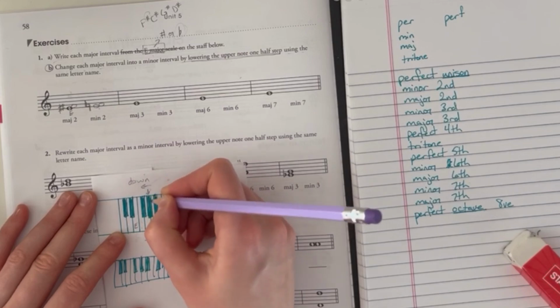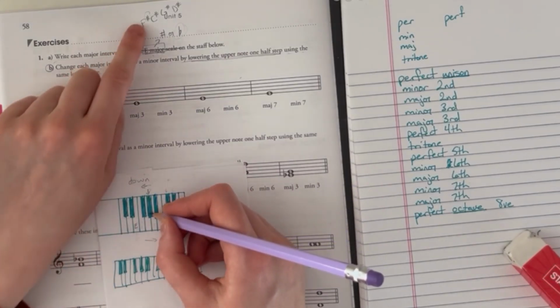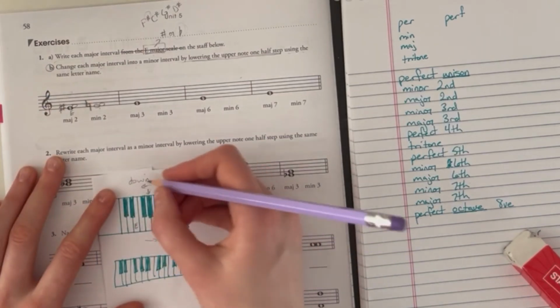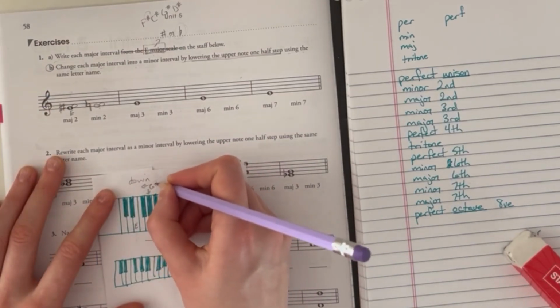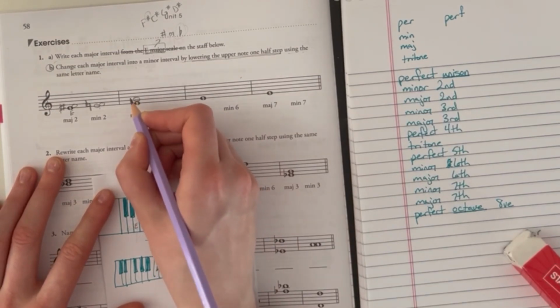So here we need this key. Now I could call this an A flat, but because our scale only has sharps, we're going to call this a G sharp. So we're going to draw a G sharp in here.